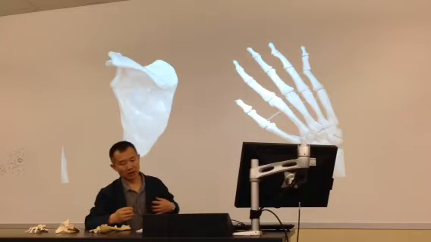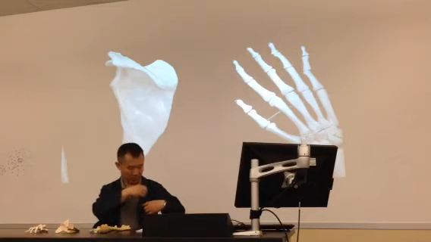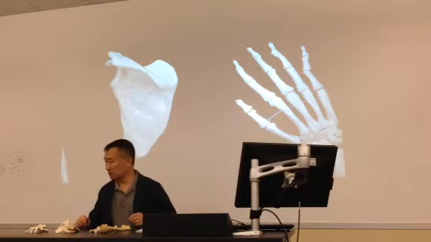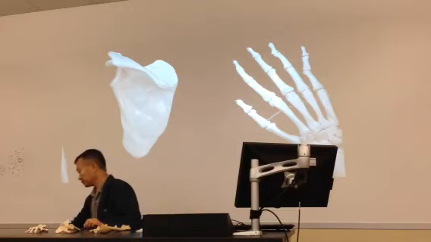Humerus, and the clavicle. Next Monday we study inferior appendages. Okay? Scapula, hand, humerus, radius.